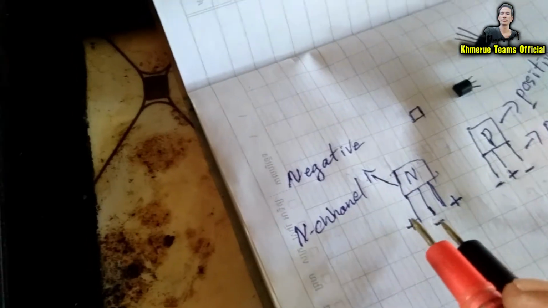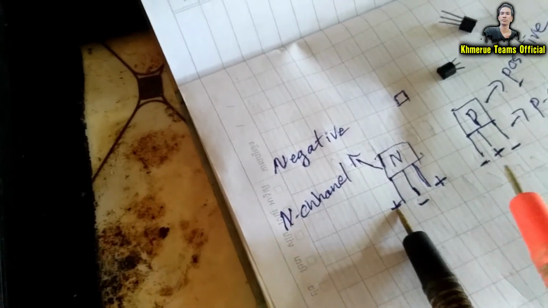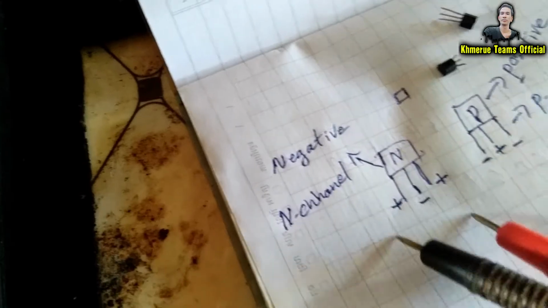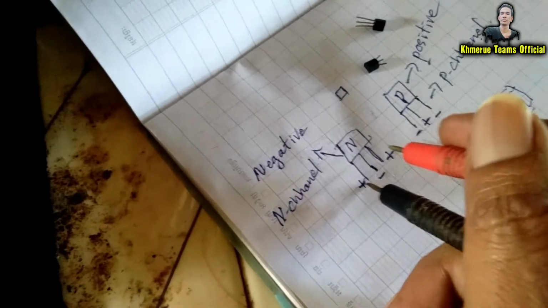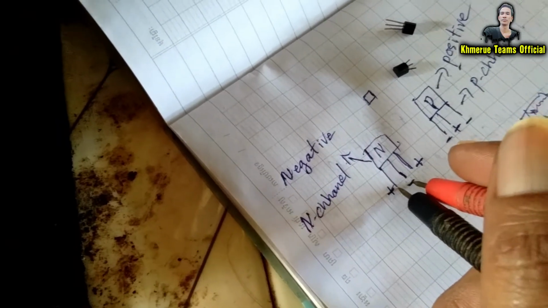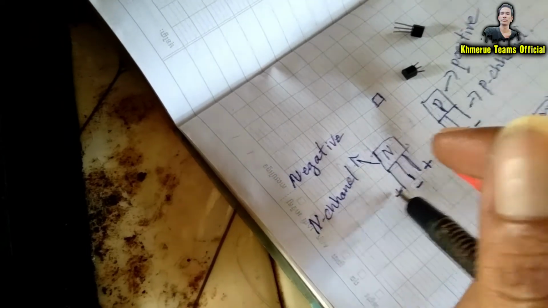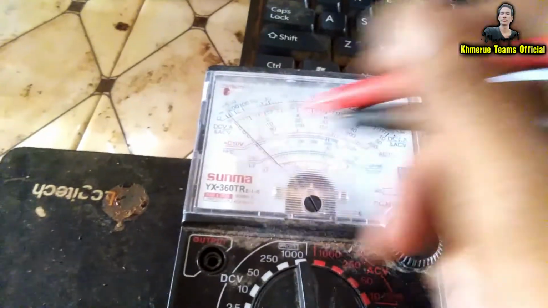But when you change your meter pins, black to red and red to black, it means doing like this. Now I will give you an example. If you are measuring like this, here is the red and here is the cross mark. If you measure like this, the meter needle will not move up.